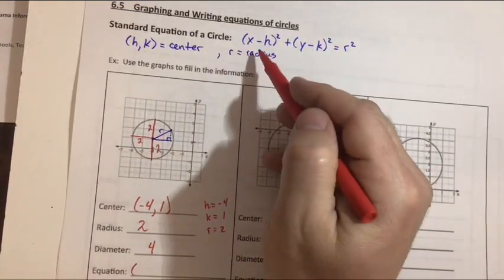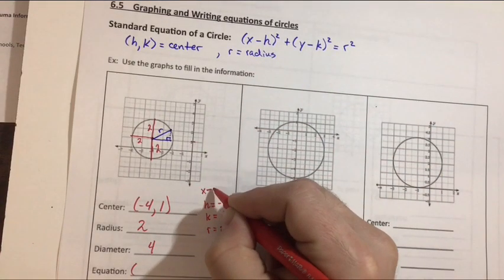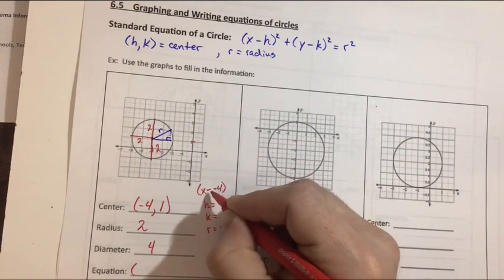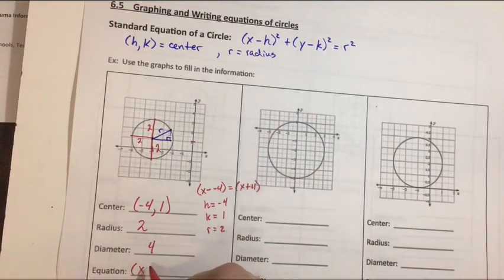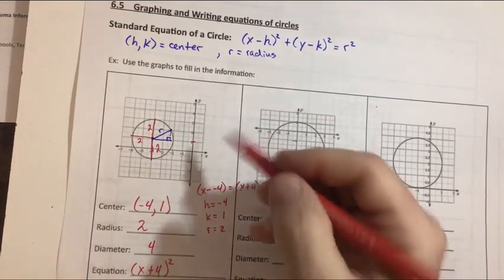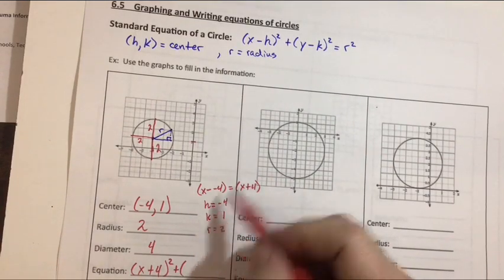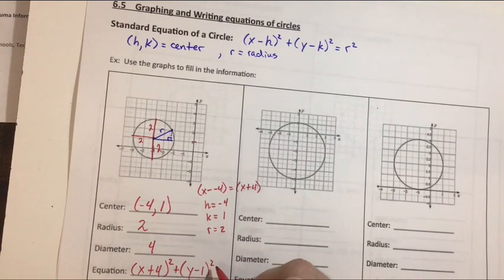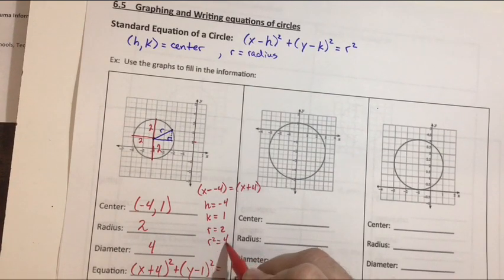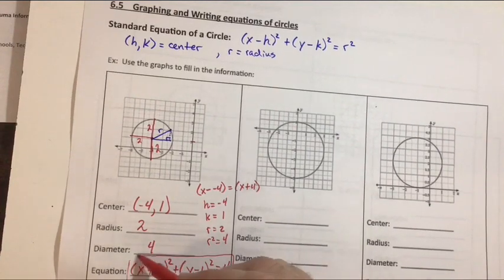x minus h squared. Well, if h is already negative, x minus negative 4 turns that into x plus 4. So it's (x plus 4) squared, because we're doing minus a negative, plus (y minus k) becomes (y minus 1) squared equals my radius squared. So if r is 2, radius squared is 4. And that is the final equation of my circle.